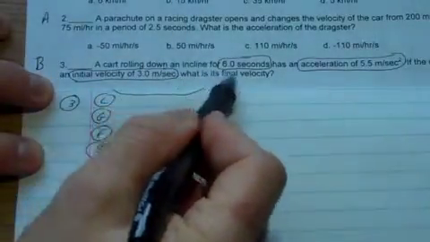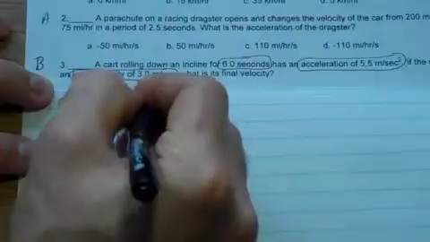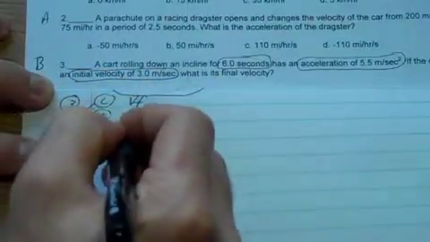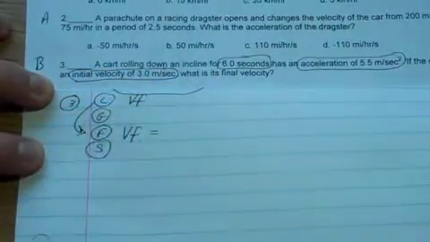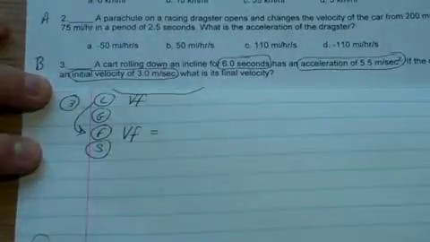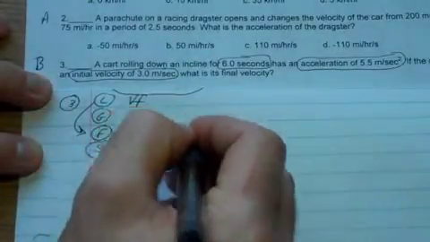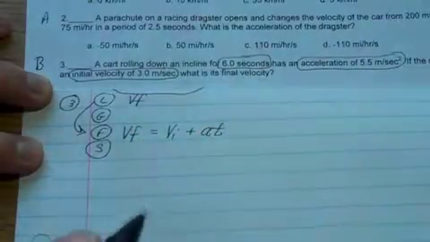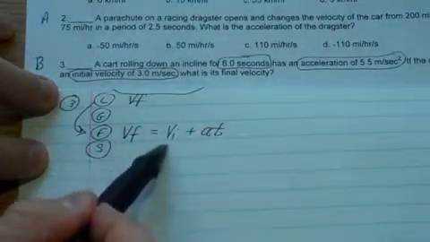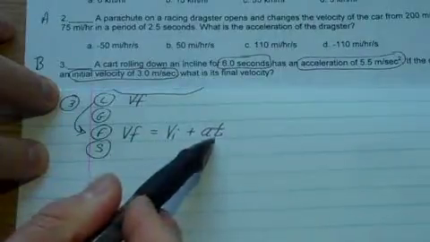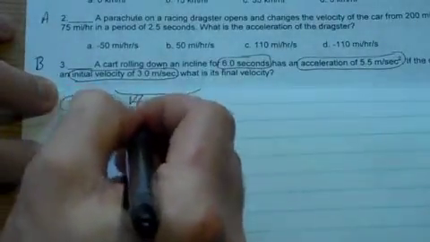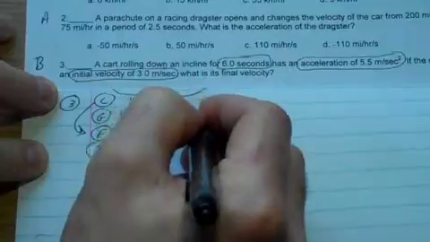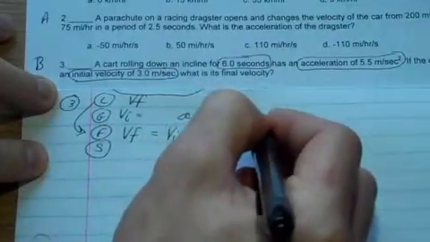Okay, we're looking for what is its final velocity. So I'm looking for VF. Come down to your formula. VF is equal to VI plus acceleration times time. Okay, I can solve for VF, but I need to be given this, this, and this. So I'm going to write that in my given section. VI equals, A equals, and time equals.